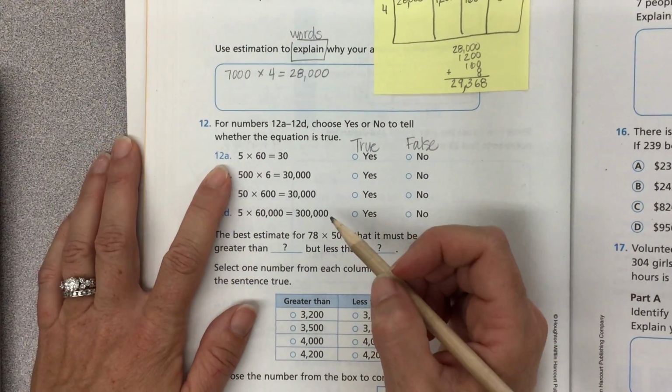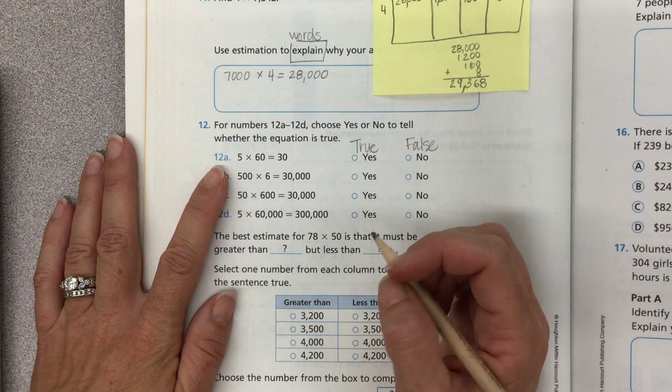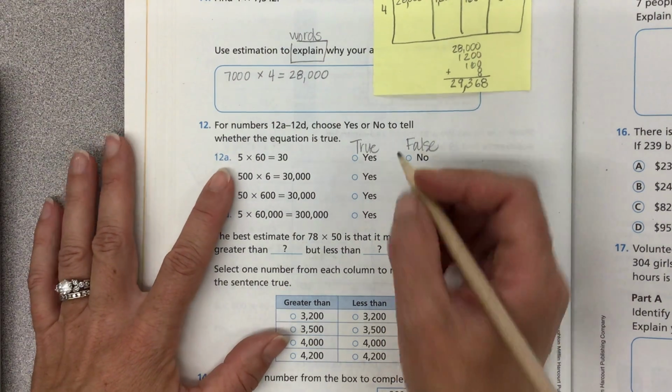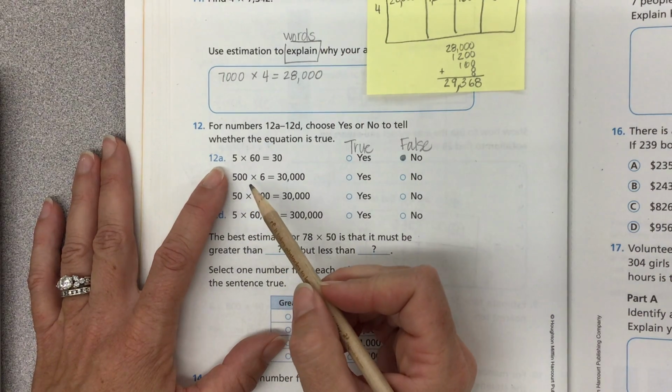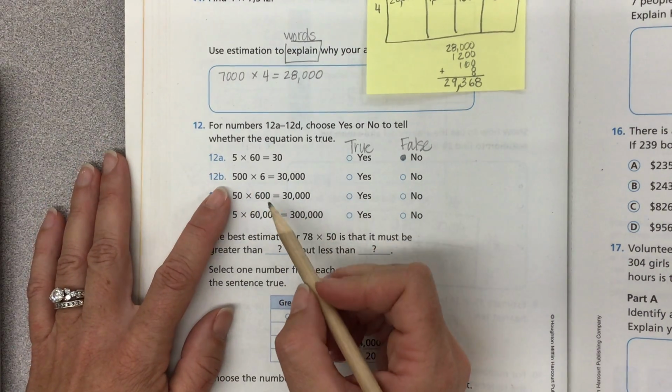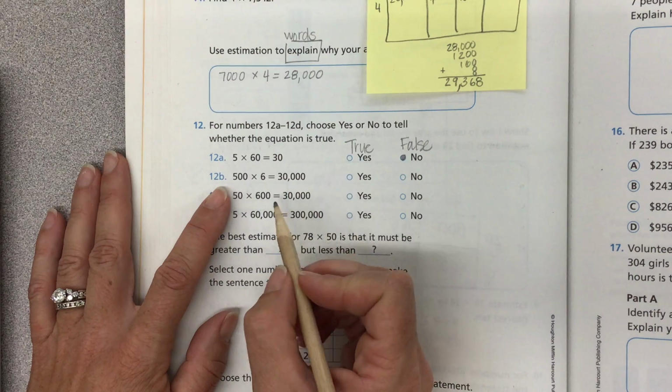Okay, 5 times 60 equals 30. True or false? False. False. What does equal 35 times 6? Yes, thank you, Skylar. So now we get to start a little trickiness.